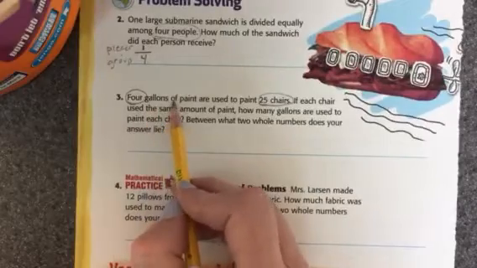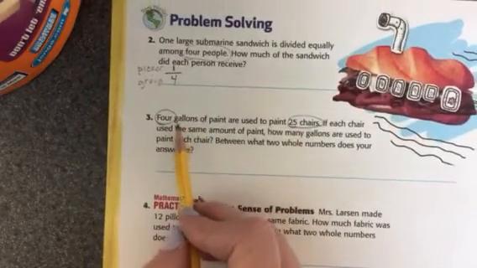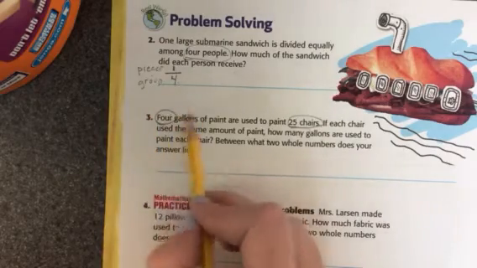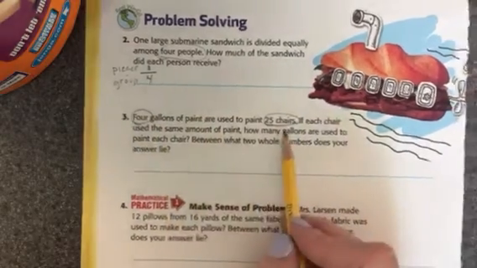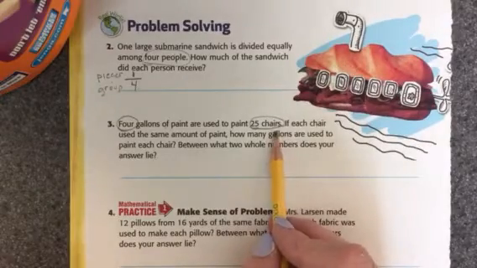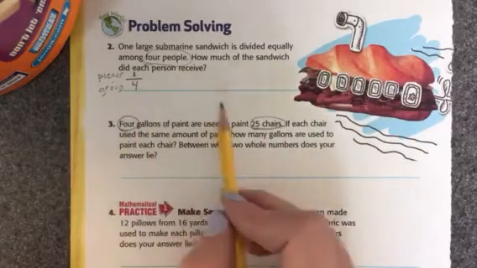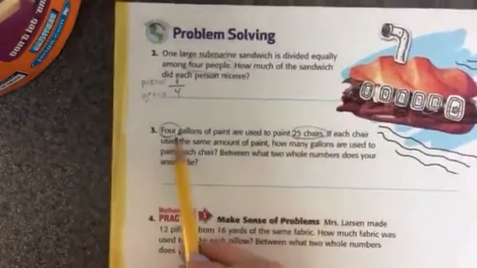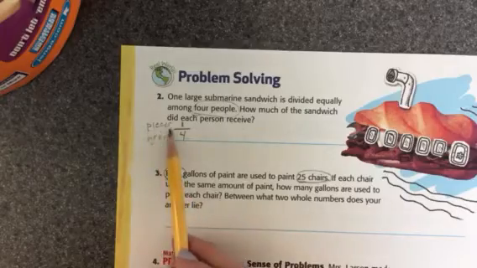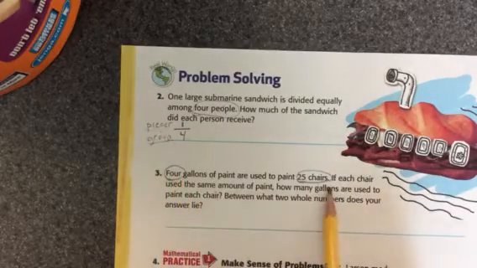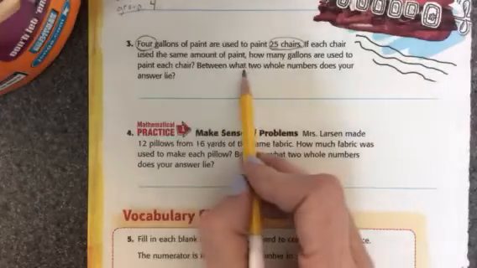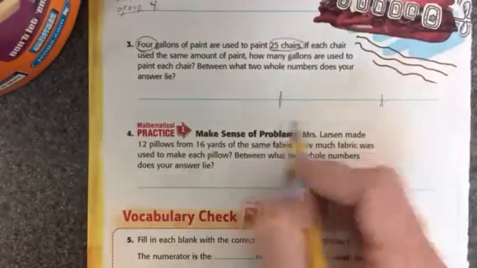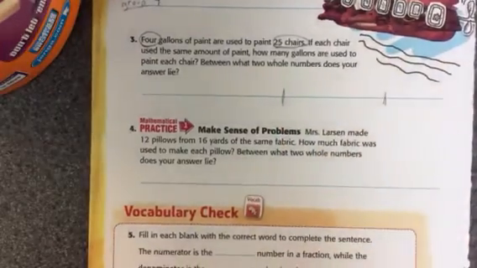All right, gallons of paint. I can divide gallons of paint into different pieces because I could put some here in a bucket, some here in a bucket. My other item is chairs. I can't take a chair and cut it in half and say, okay, here's half of a chair, here's half of a chair, and still have a working chair. So that helps me to know what number goes on the top, the pieces, and what number goes on the bottom, the group. Then it says between what 2 whole numbers does your answer lie? I like to use a number line and figure out what the whole numbers will be.